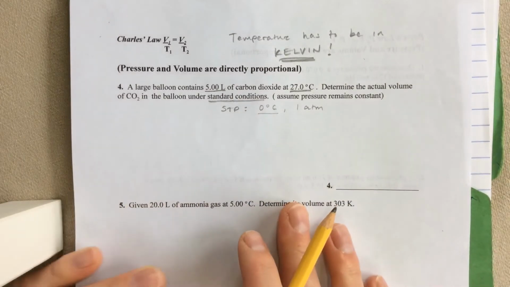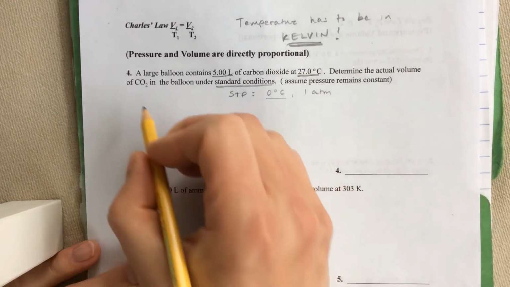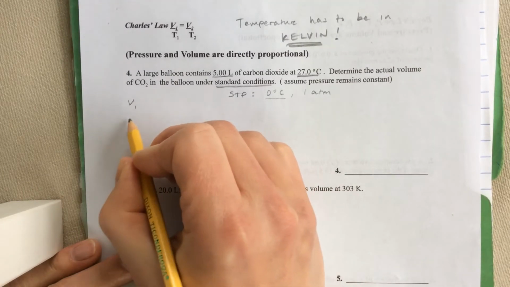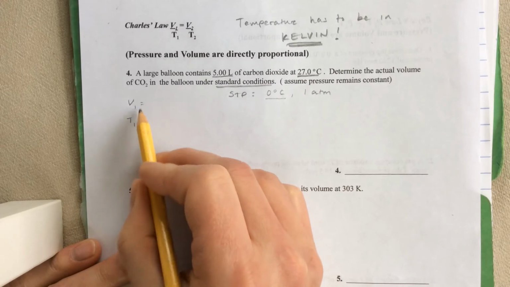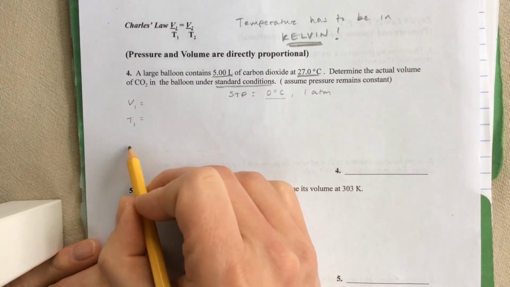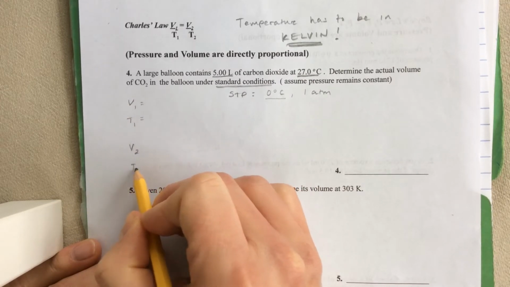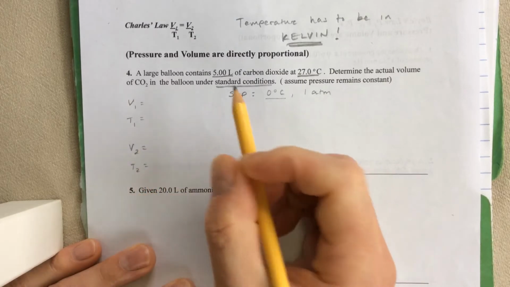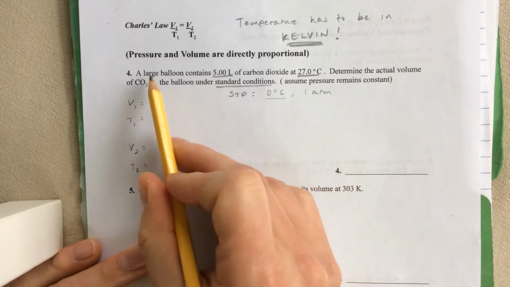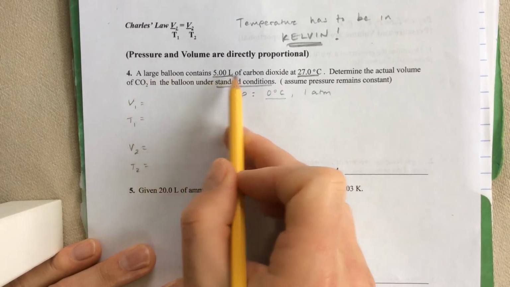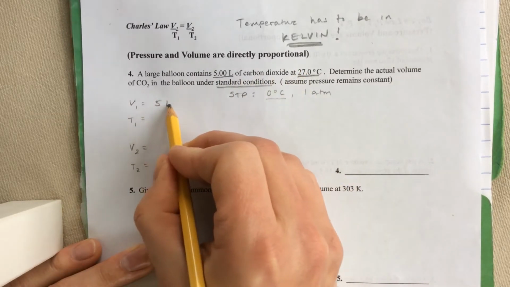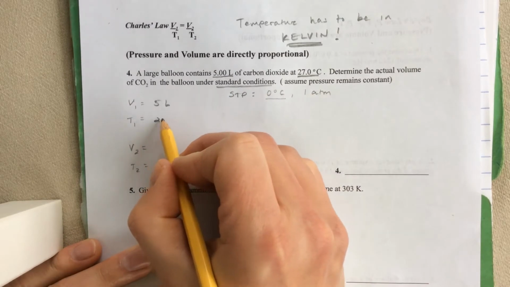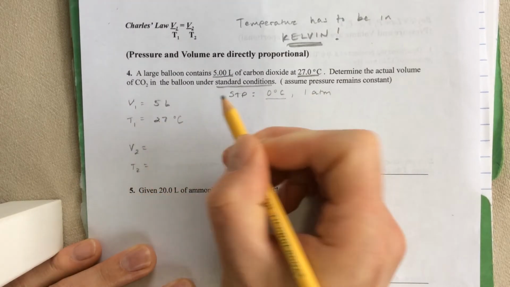So just like we did with the Boyle's problems, catalog what you have. So V1, T1. So that's what you started with. And then V2, T2 is the change. So again, what did we start with? Well, 5 liters at 27 degrees Celsius.